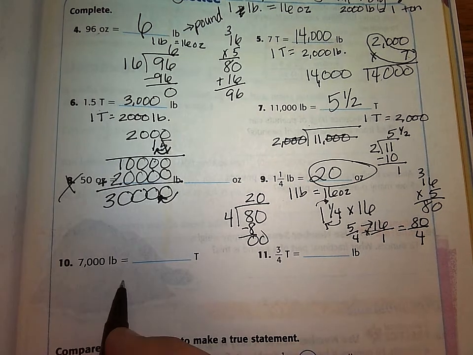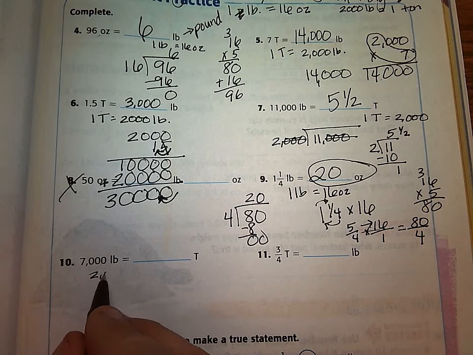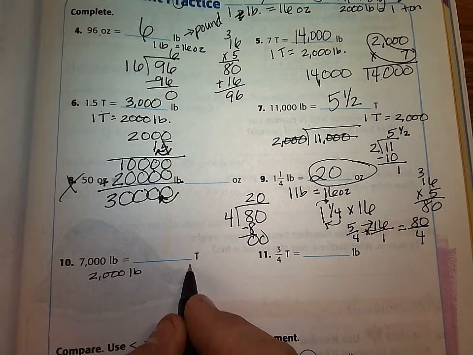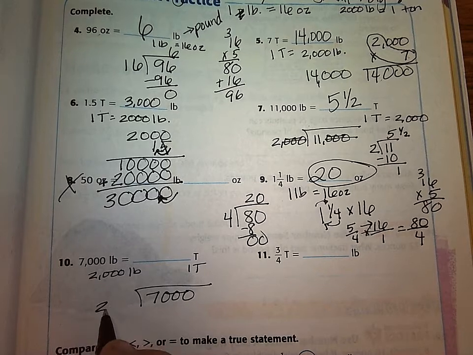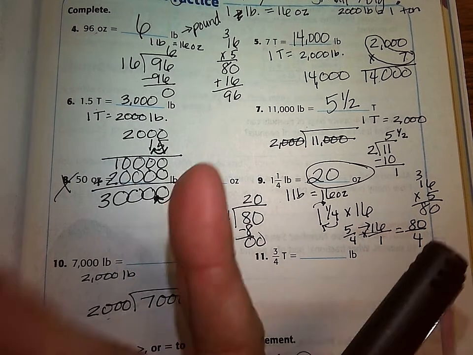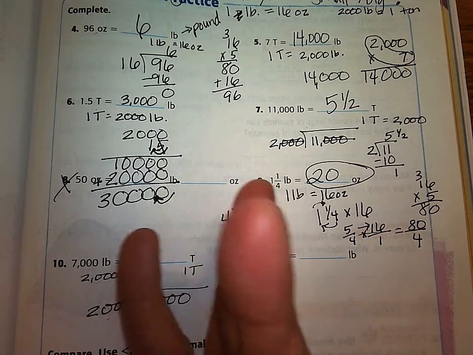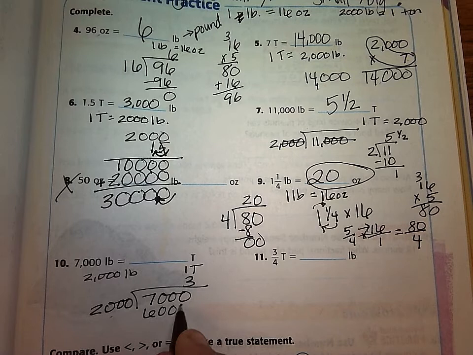7,000 pounds is how many tons? We're going small to big. We divide. There's 2,000 pounds in 1 ton. We're dividing 7,000 divided by 2,000. How many times does 2,000 fit into 7,000? Well, 2,000, 4,000, 6,000, 8, too big. 3 times. 3 times 2,000 is 6,000.